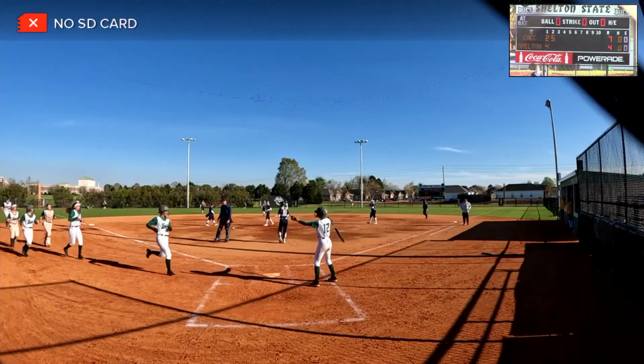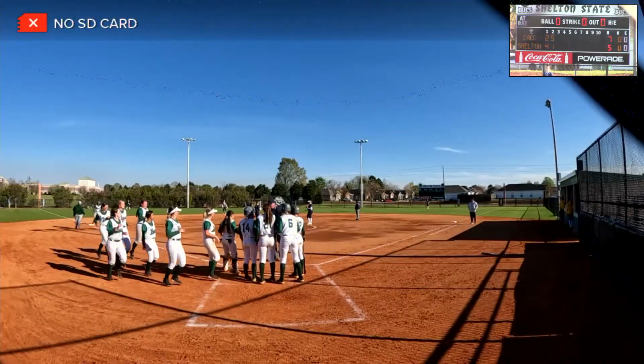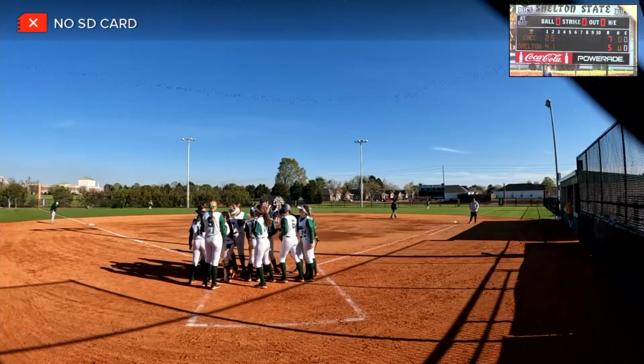That is deep to left field, and it's out of here, into the Shelton State bullpen off the bat of Aaliyah Bird. Folks, these ladies are hitting the baseball all over the yard today.